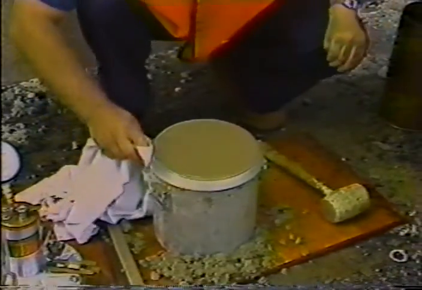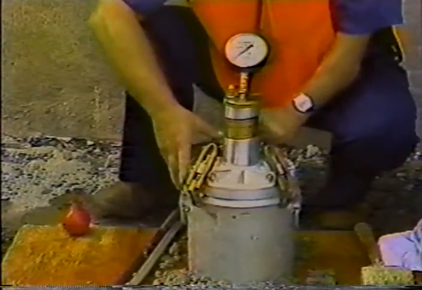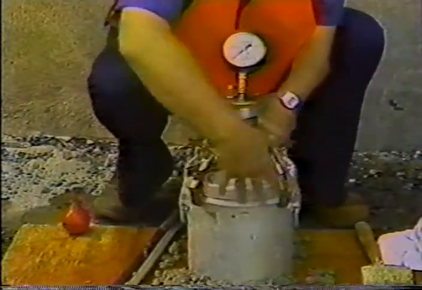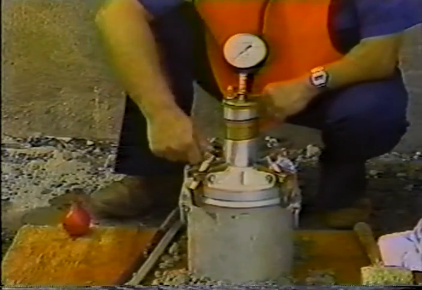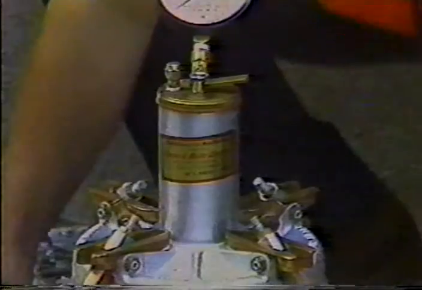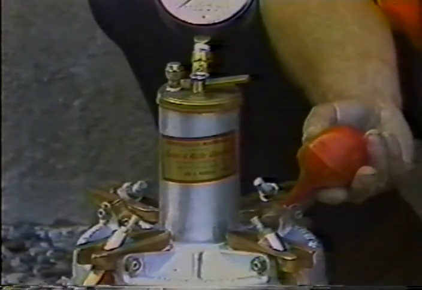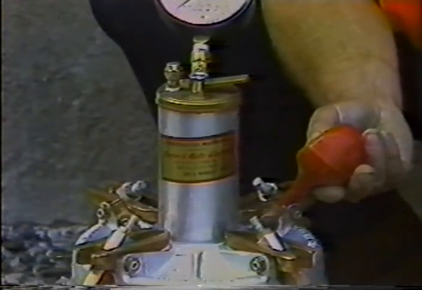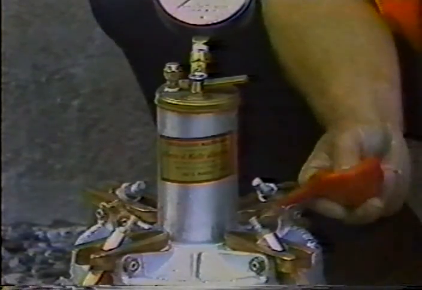Next, wipe the flange clean to ensure a tight seal between cover and base. And clamp on the cover with both petcocks open. Now inject water through one petcock until all air is expelled through the other one. You'll know that all the air is out when some water comes out of the second petcock.